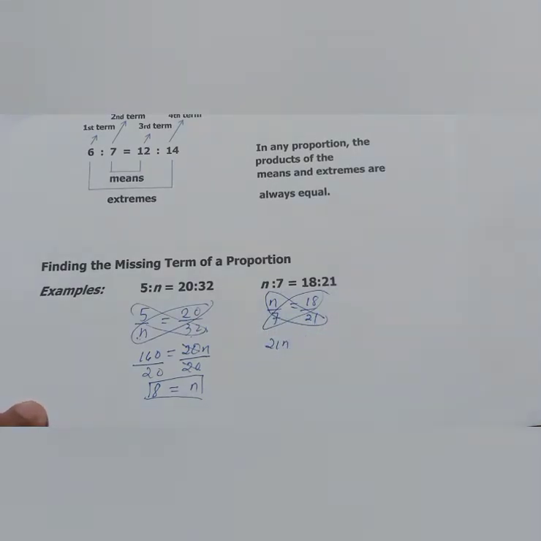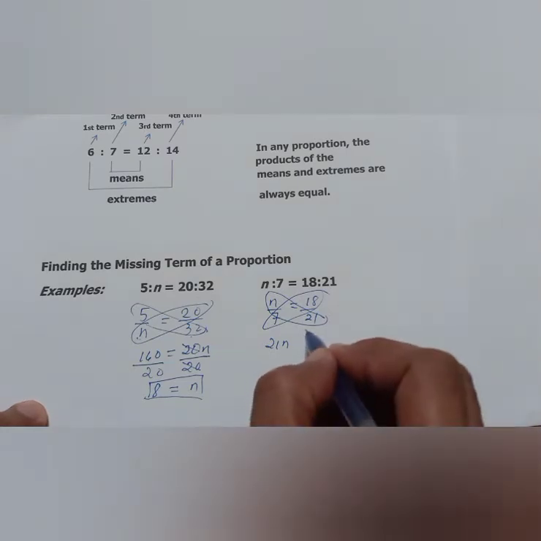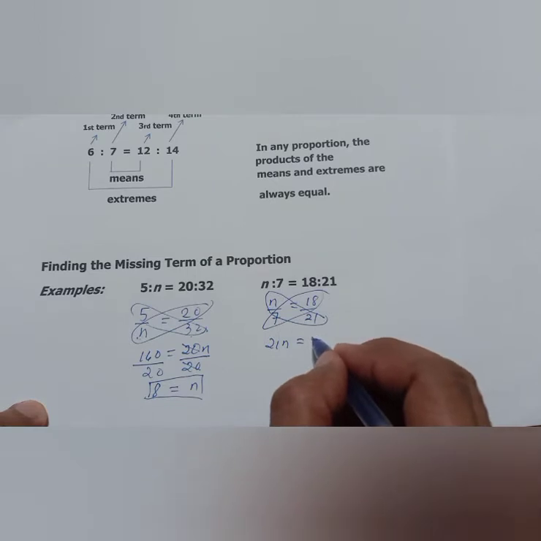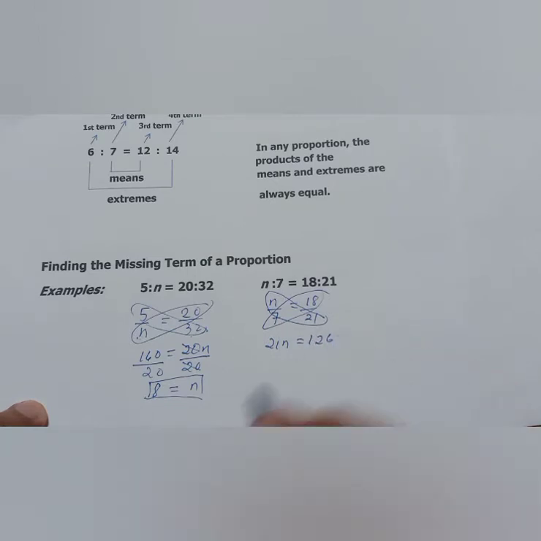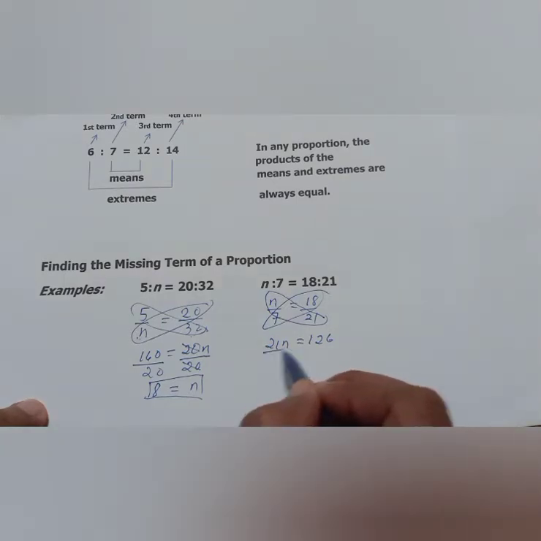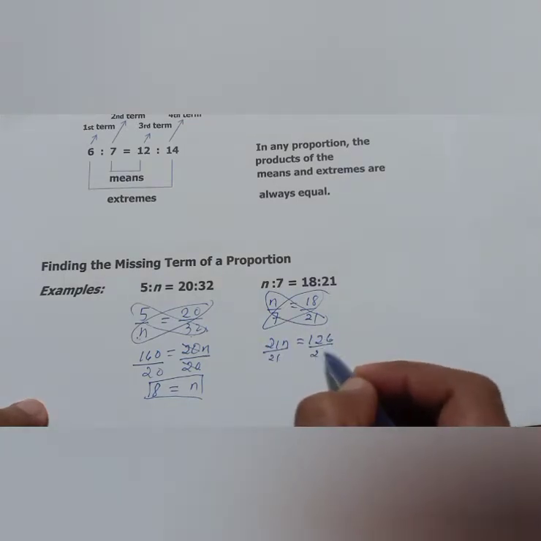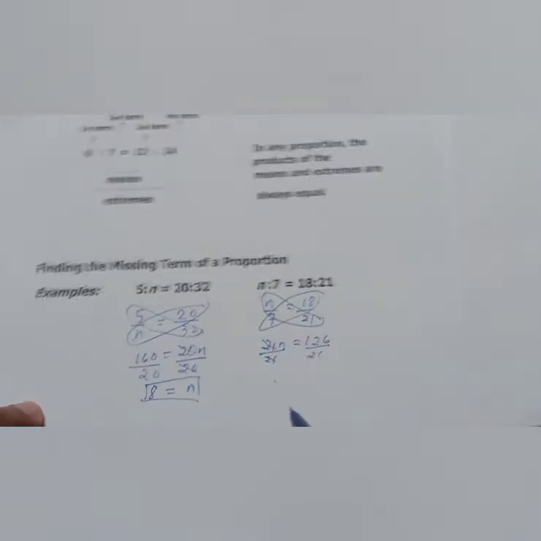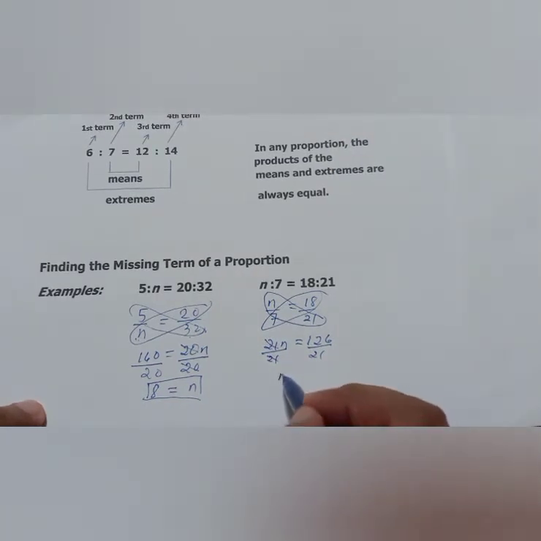Again, 21n is 21 times n equals 7 times 18. That will give you 126. Again, after you cross multiply, you cancel or divide. This time we divide both sides by 21. Then what is left is n.